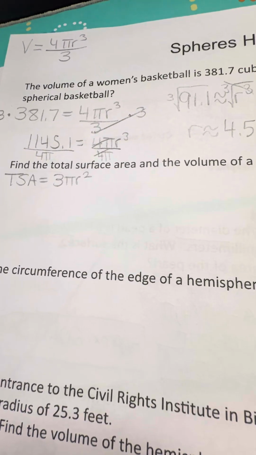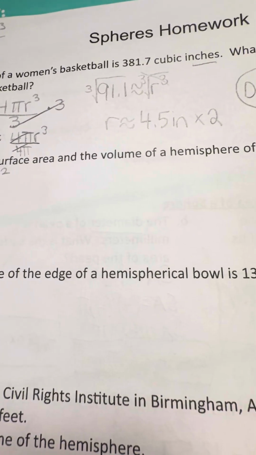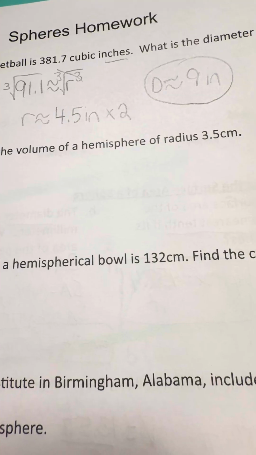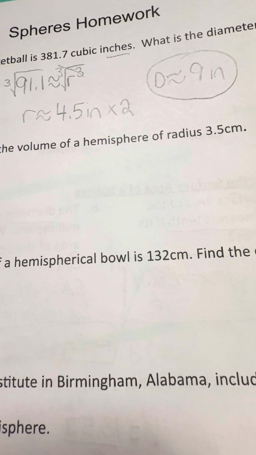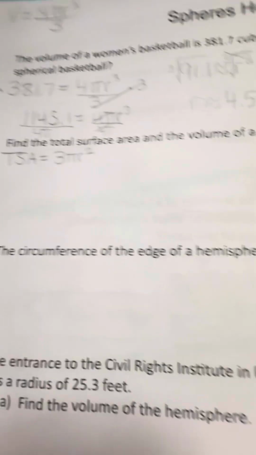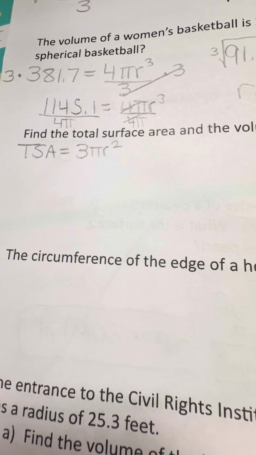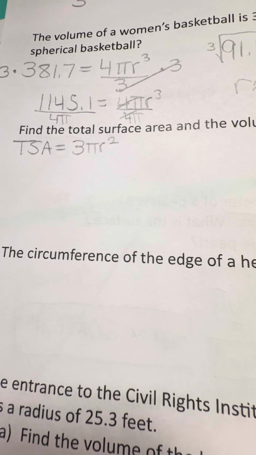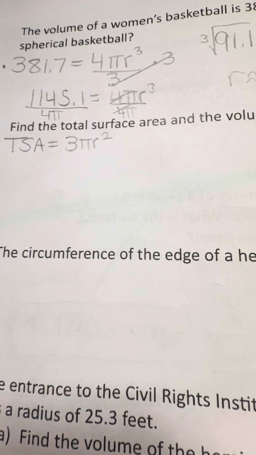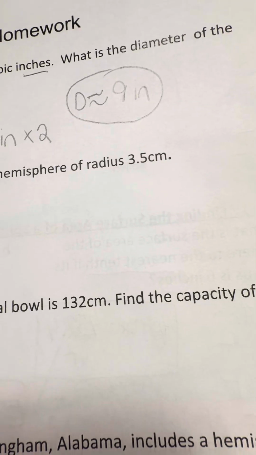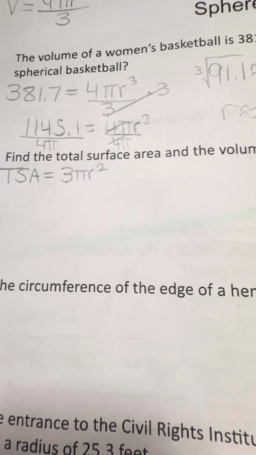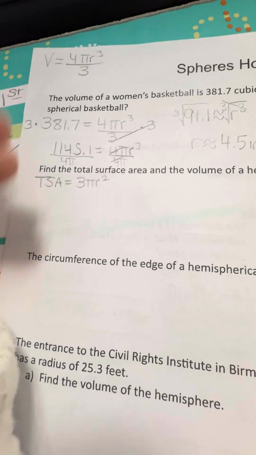All right, we're looking for the total surface area and the volume of a hemisphere with a radius of 3.5 centimeters. So we've got my total surface area here. This is for a hemisphere, so you do have the curved portion as well as that flattened portion. And we do have the radius, so we're able to plug that information in and solve this very quickly.